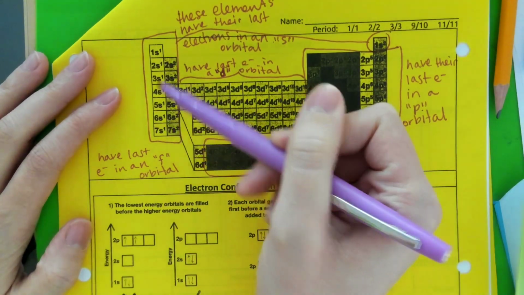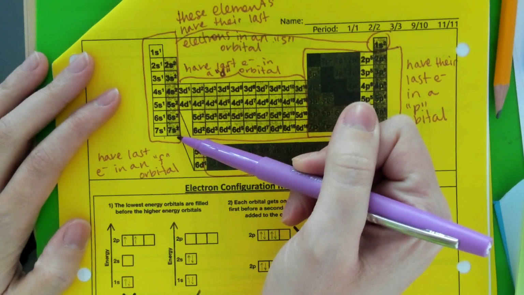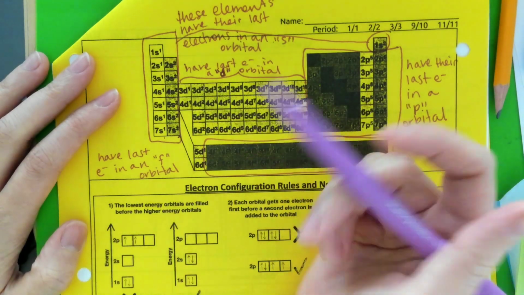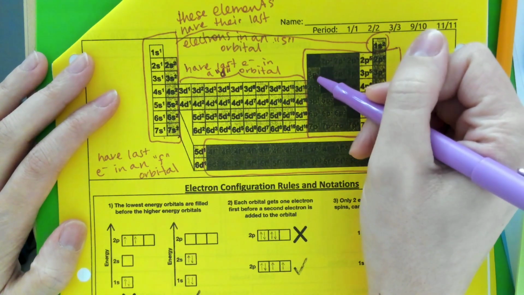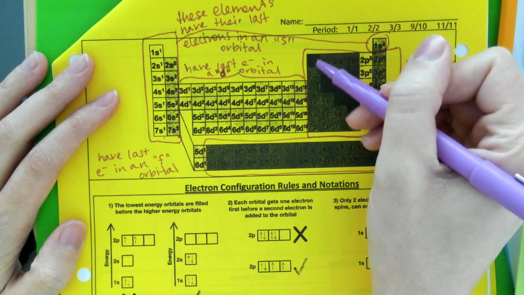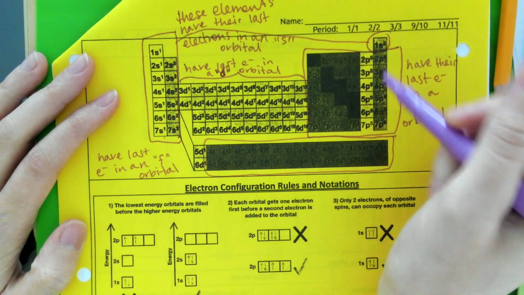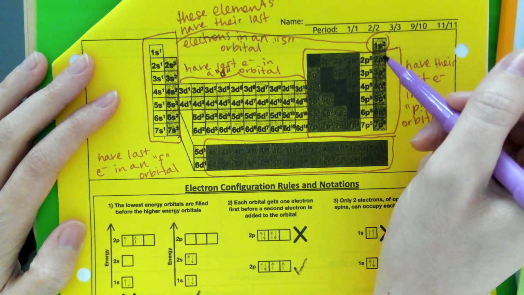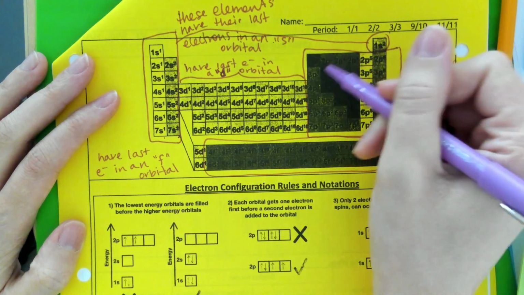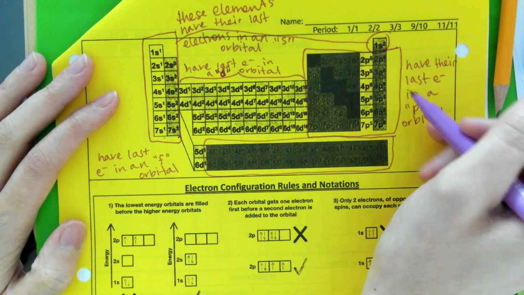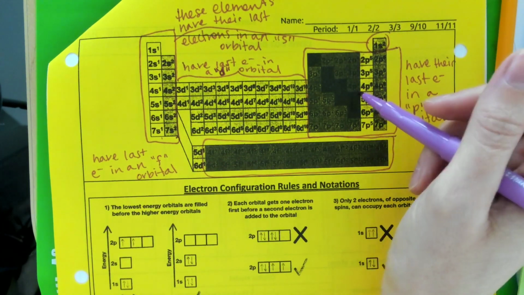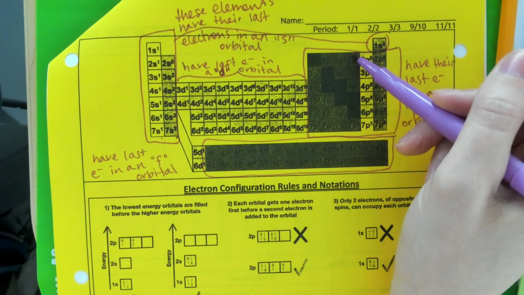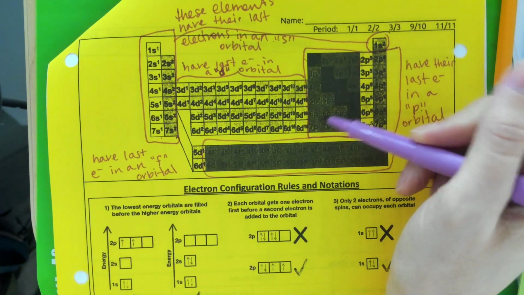Anything in our alkali metals or alkaline earth metals, their final electrons fall in an s orbital. Anything in our other metals, our metalloids here in the zigzag, our other non-metals, our halogens, and our noble gases, except for helium, all of their last electron is going to be in a p orbital. So we can see p orbitals hold 6 electrons. We have 1, 2, 3, 4, 5, 6 across here.